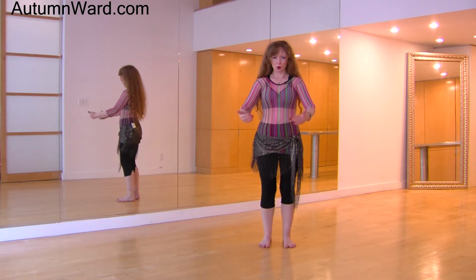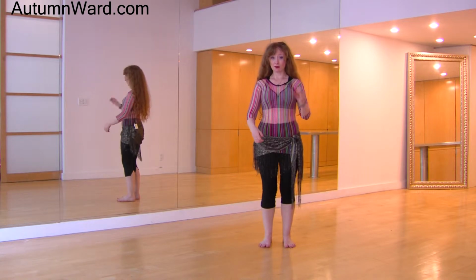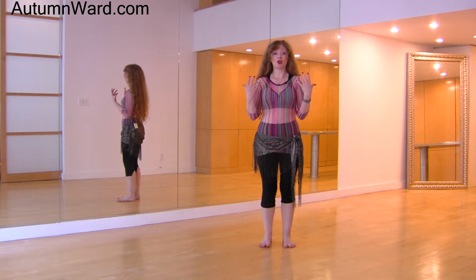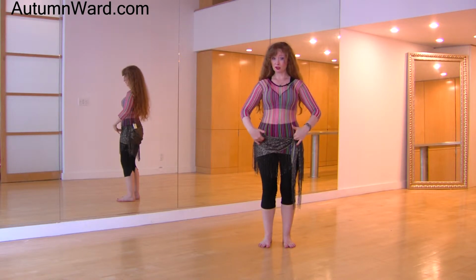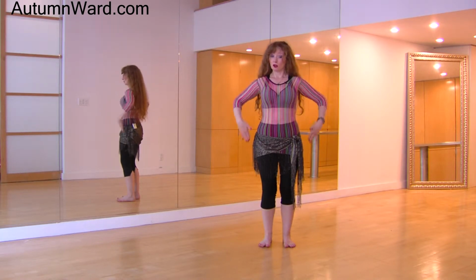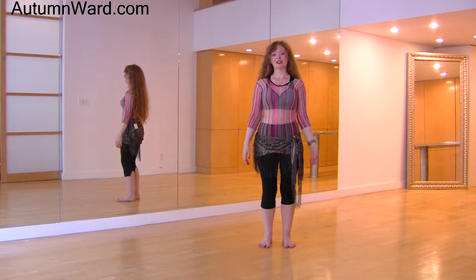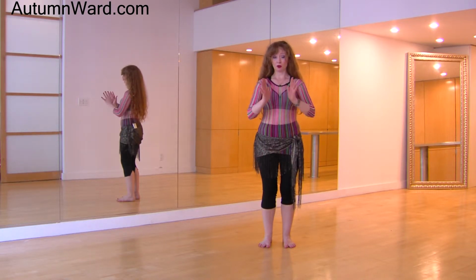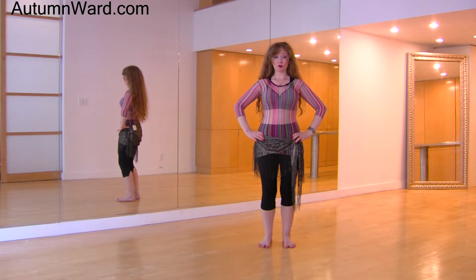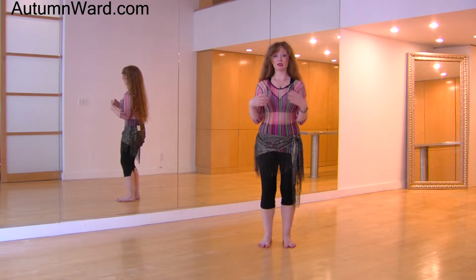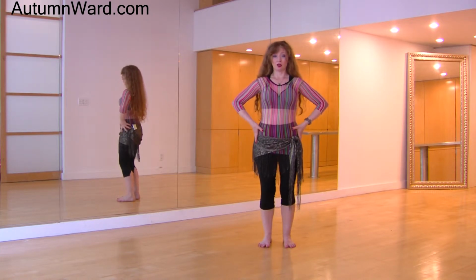Feet are under knees, which in turn are under hips. Landmark 2, knees. They are soft and they are facing forward. Landmark 3, hips. Hips are over your feet, and in this basic parallel stance, both the legs and the pubic bone are facing in the same direction. You're oriented to parallel. Landmark 4, pelvis. It's neutral, not tucked in, not spilling out, right in the middle.